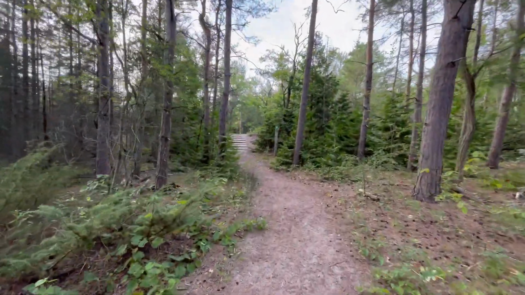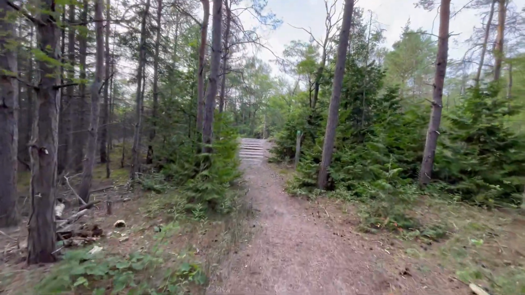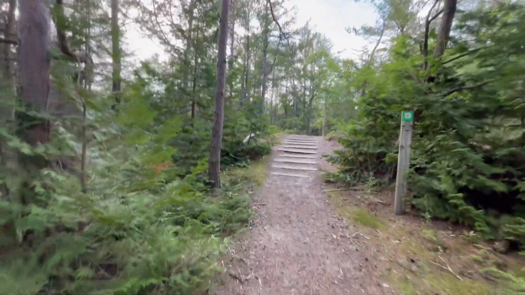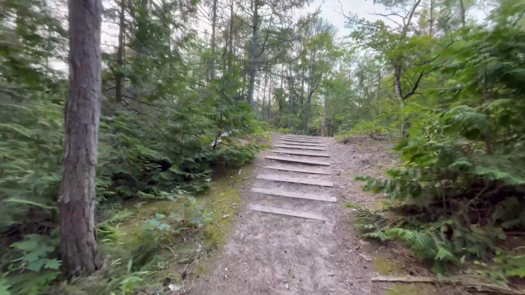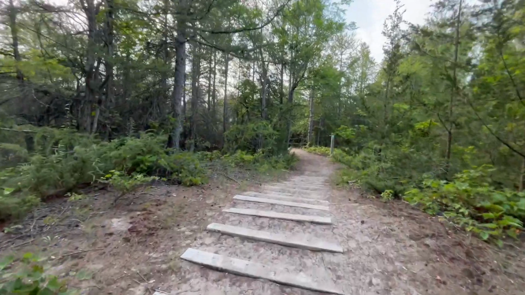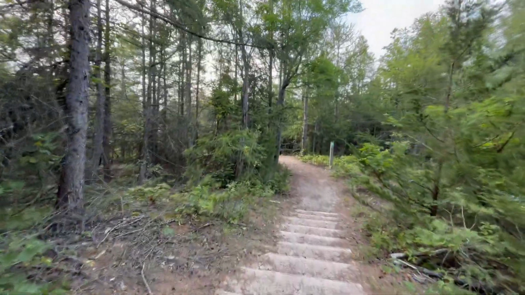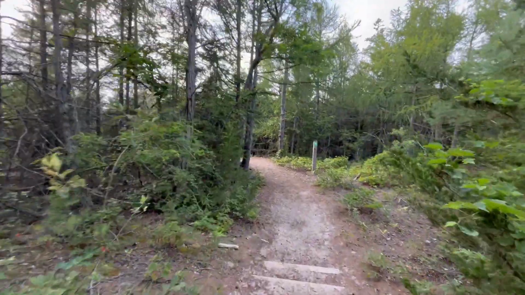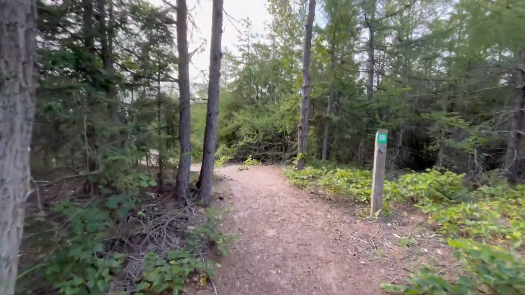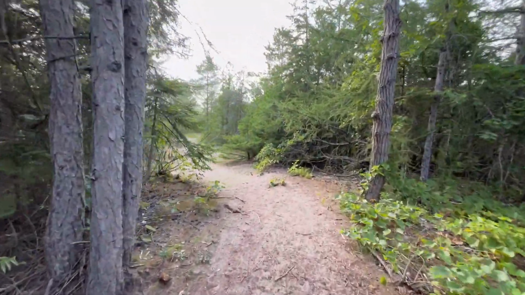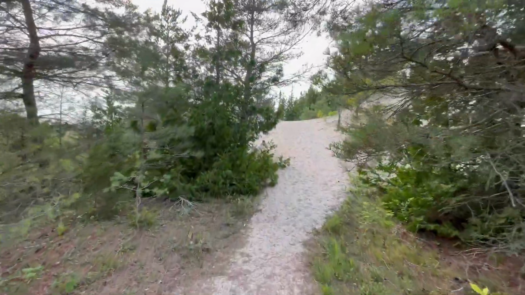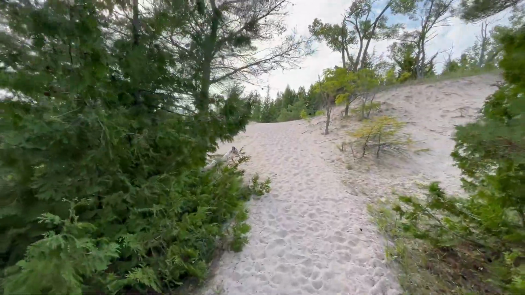Man, so many different landscapes here on the Dunes Trail. We had a dune with lots of sand. We had a marshy area. Now we're in a forest. Okay, so we've come out of the forest and we've got another big dune to climb here.